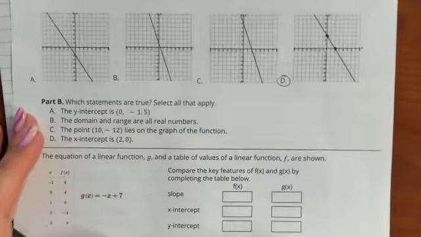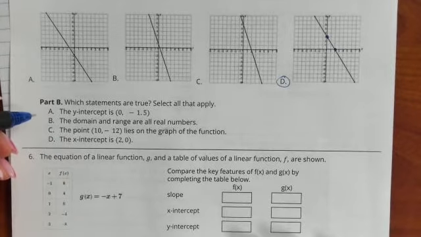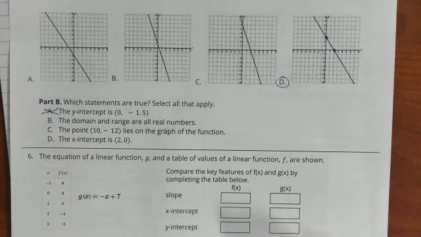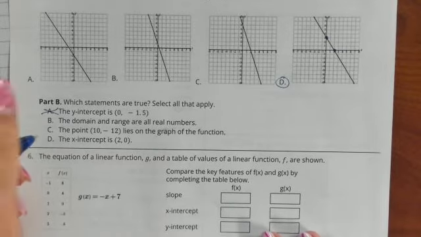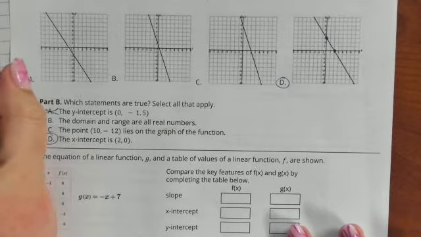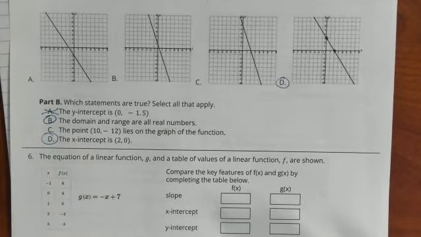Looking at part B of question 5, we have the y-intercept is 0, negative 1. Well, or negative 1/2. That's false because we solved for that. We have the x-intercept is 2, 0. That's true because we found that. This is a linear function on a graph, so our domain and range are going to be all real numbers.